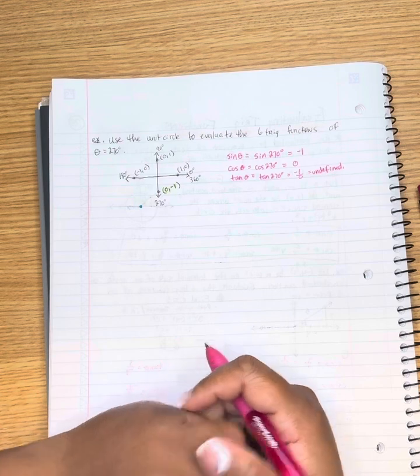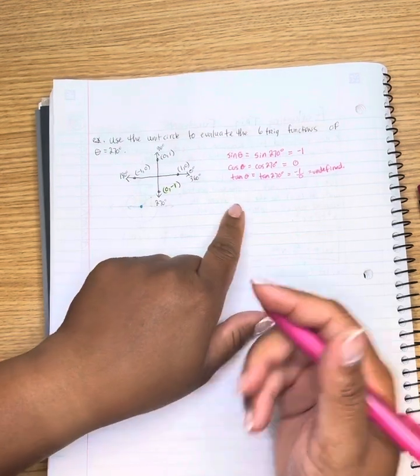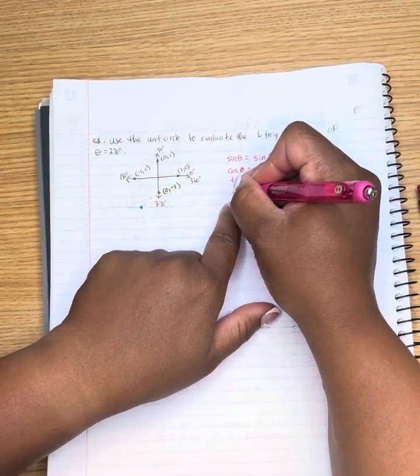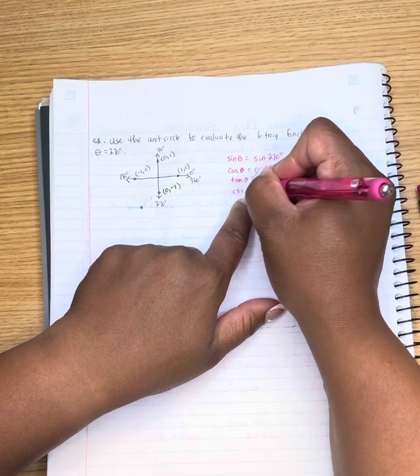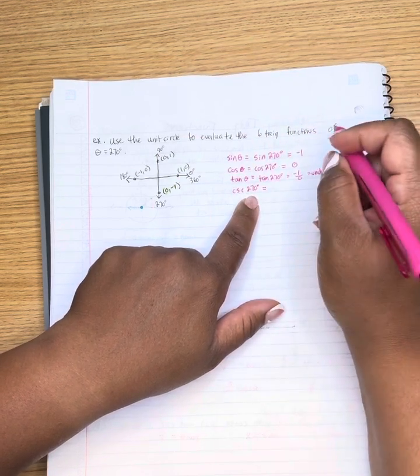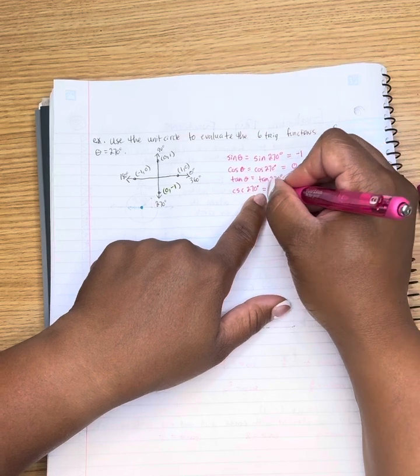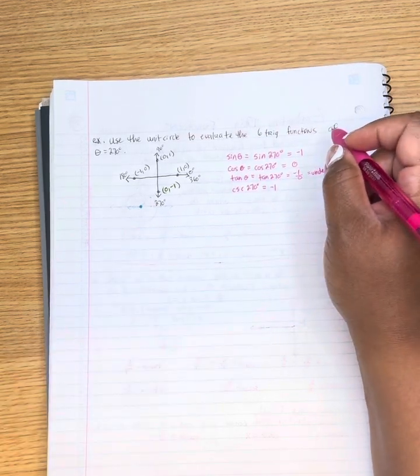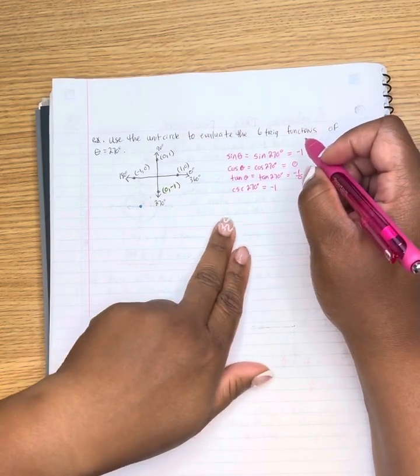Okay? And then cosecant of 270 is still -1, because -1 over 1 reciprocal is still -1.